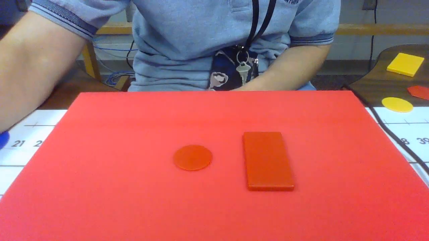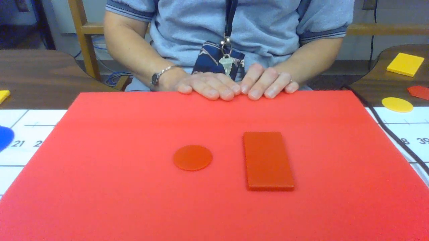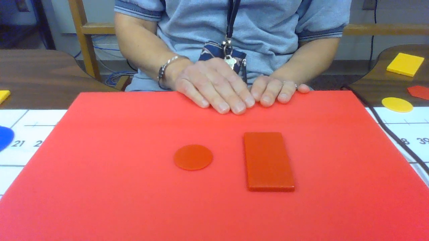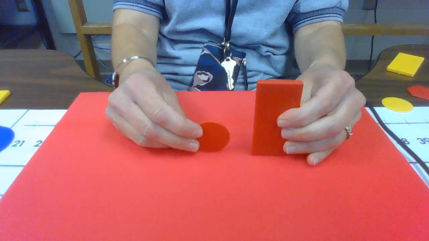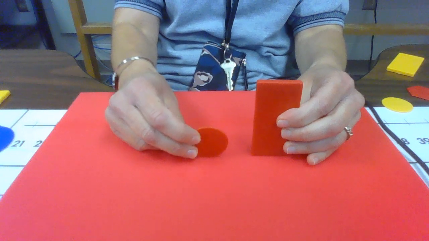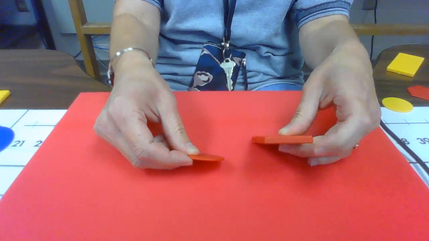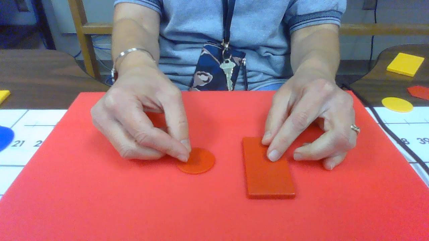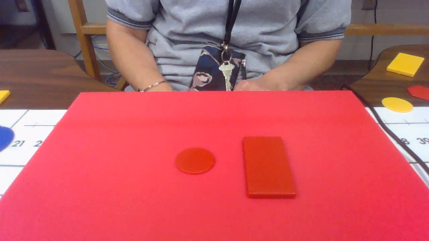Stay tuned. Okay, I'm back again. Let's take a look at our two shapes. Well, they're definitely not the same shape. I have a circle and a rectangle. Let's take a look at their size. One is big, one is small. Let's take a look at their thickness. One is thick, the other is thin. But there is one way that these are exactly the same. I wonder if you know what that could be.